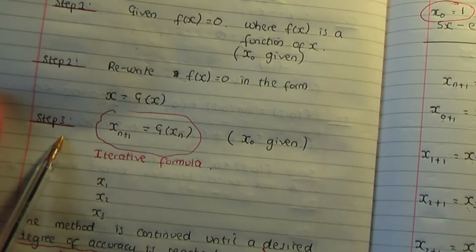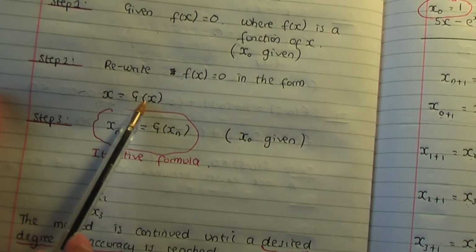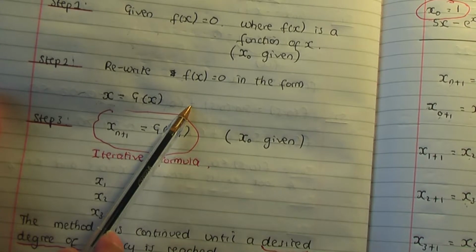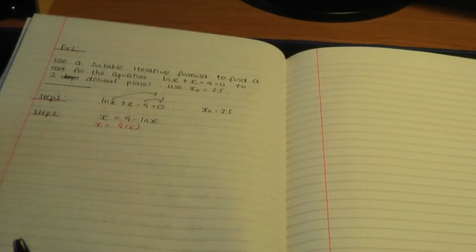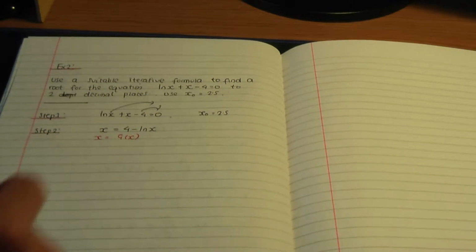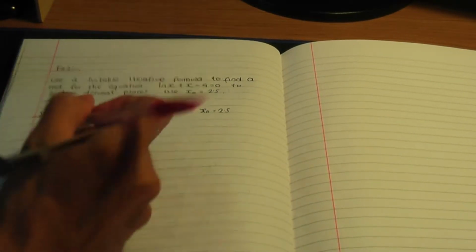Now in step number 3, x, replace that with x(n+1), and all of the x terms on the right hand side, replace it with xn. So back to our example, step number 3, let me underline that.